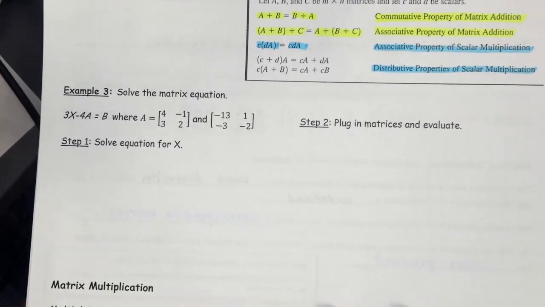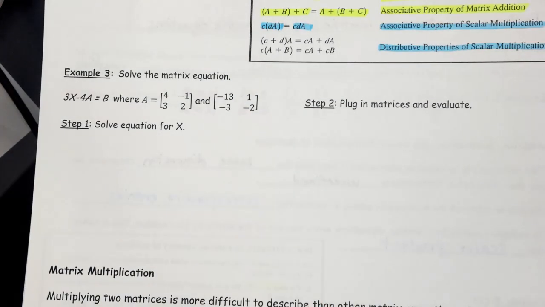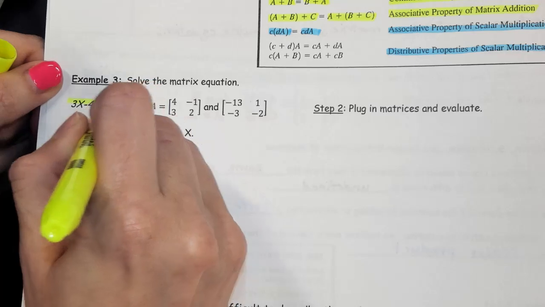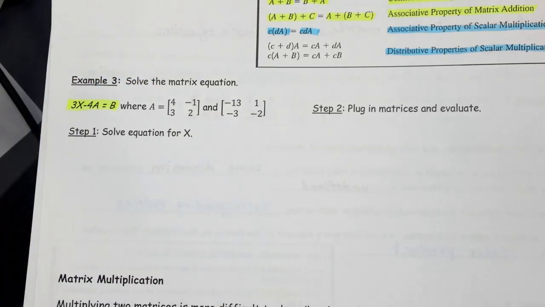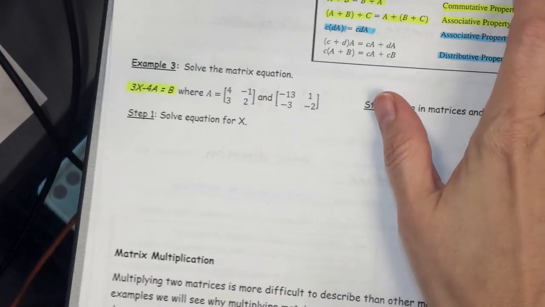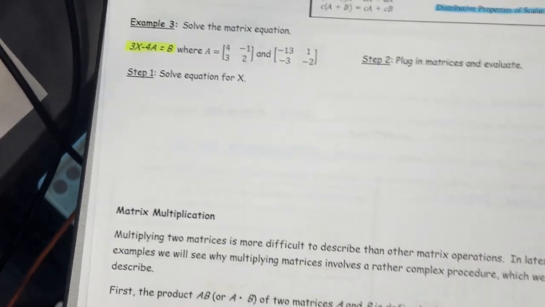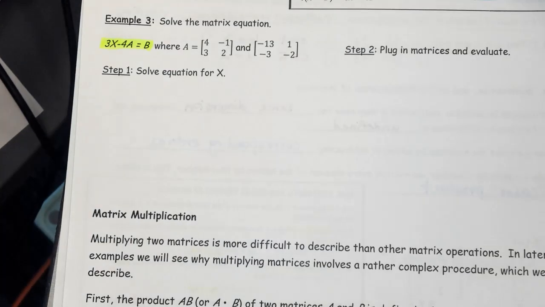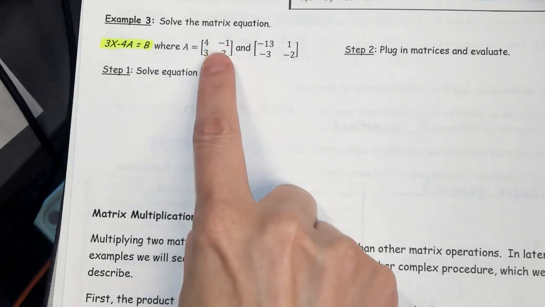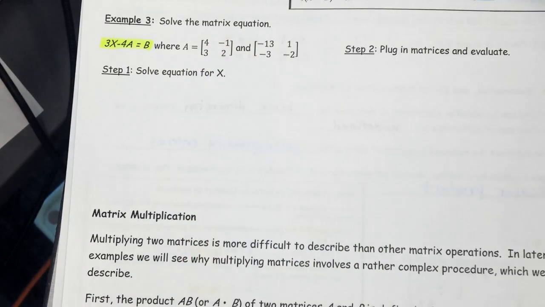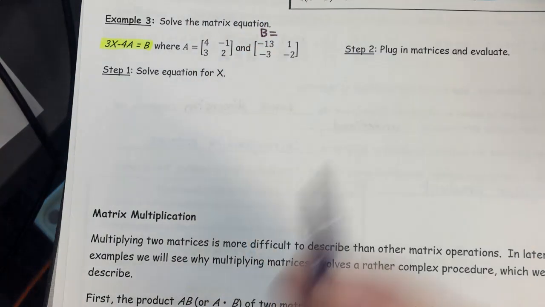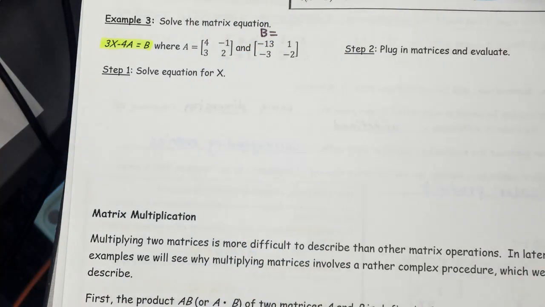All right. So we're gonna solve the matrix equation. So we have 3x minus 4A equals B. Okay. They give you the matrices A, where A is equal to this value, and whoopsies, forgot my little B there. So B equals, we can just put that above it.